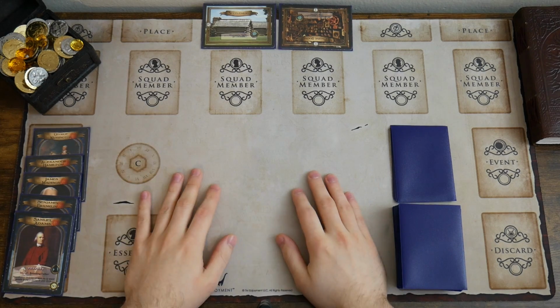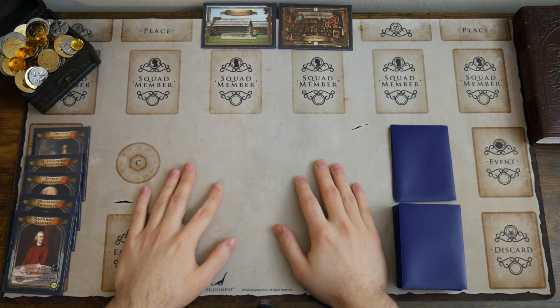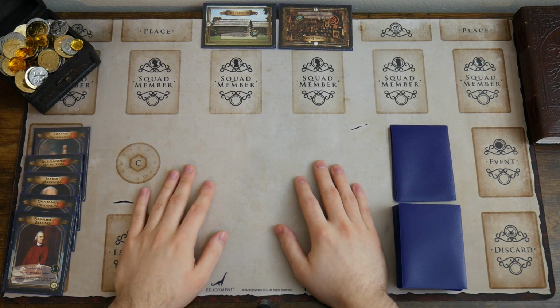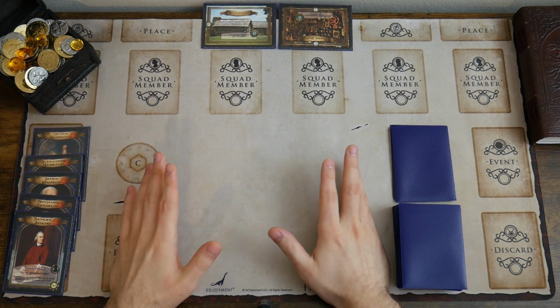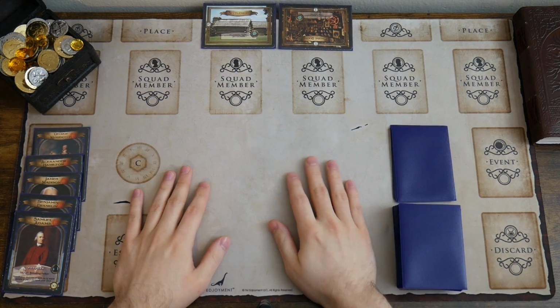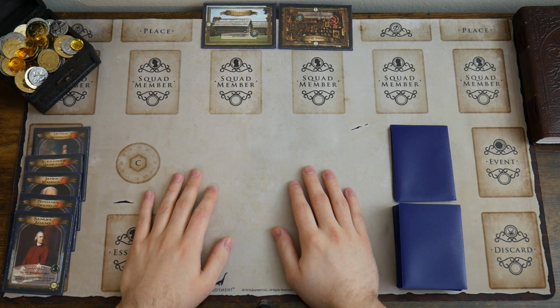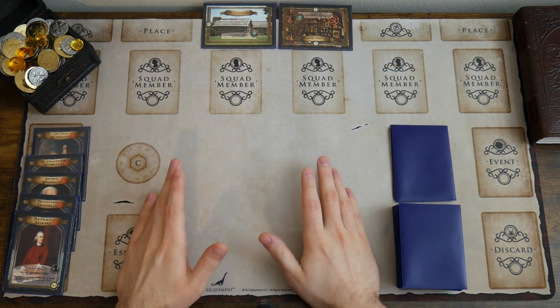So, let's begin. In the last tutorial video, we found out how to set up the game and a couple of the fundamental details describing the board and the composition of your deck. So let's build off of that. When you take a turn in Historica, your turn is broken down into 4 separate periods. They're described as first period, second period, third period, and fourth period.